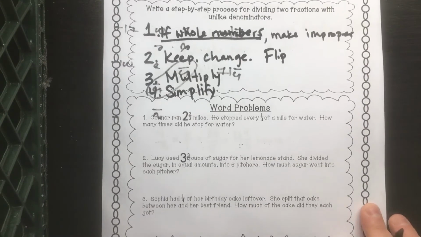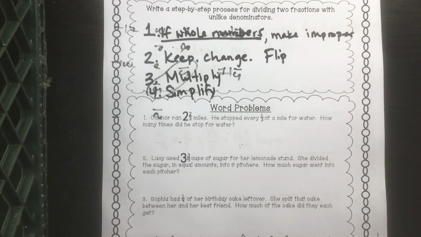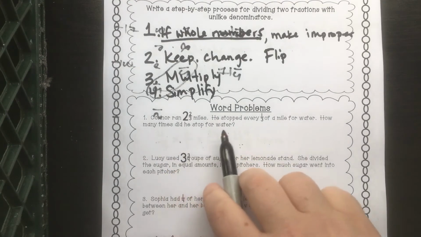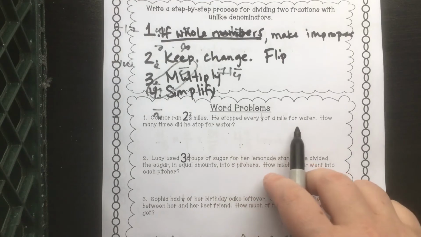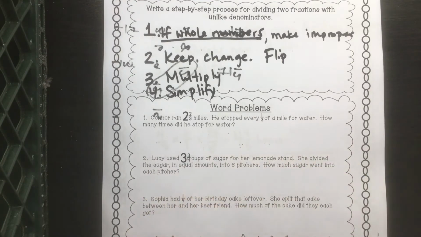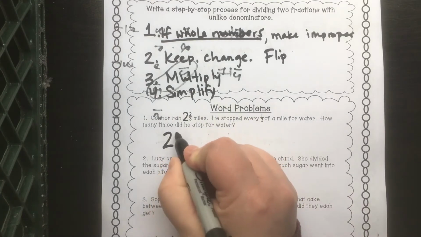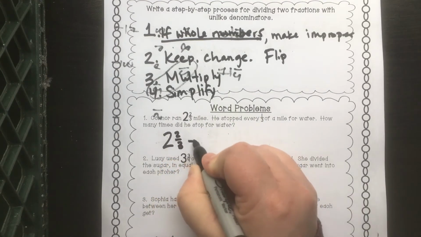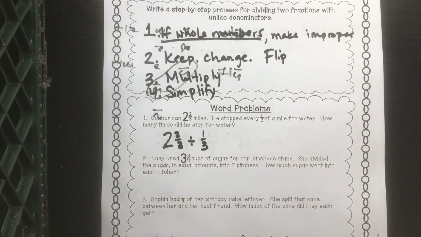All right, so let's do the first problem. Connor ran 2 2/3 miles. He stopped every 1/3 of a mile for water. How many times did he stop for water? So, some of you guys could probably do this one in your head, huh? 2 2/3 divided by 1/3.